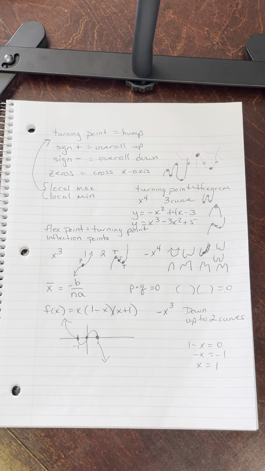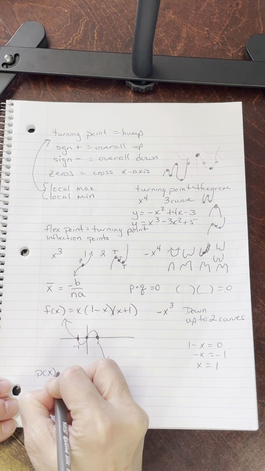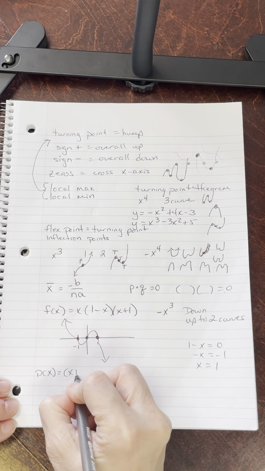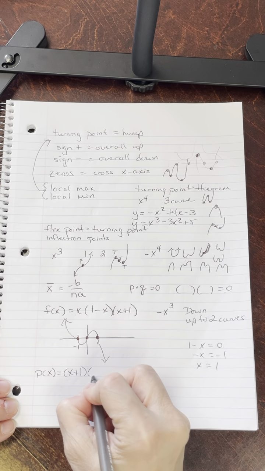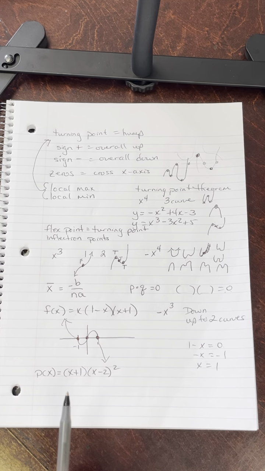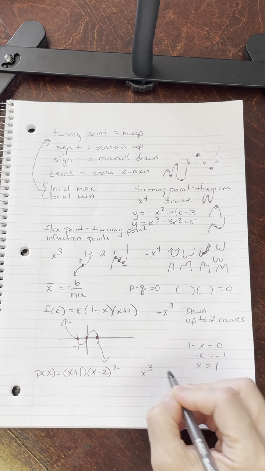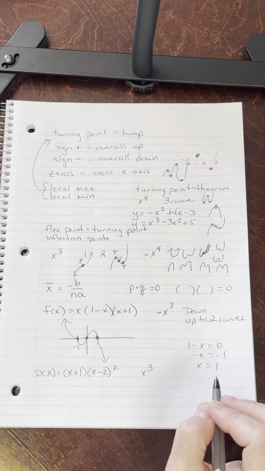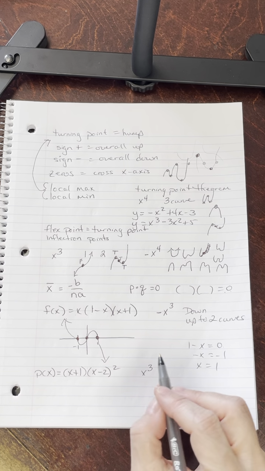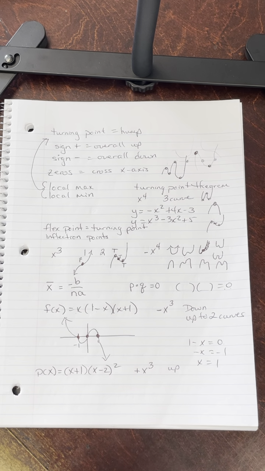Now example 2, sketch the graph of p of x equals x plus 1 times x minus 2 squared. All right, so x squared and another x is again x cubed, so I can have up to 2 curves, and this is overall positive, so it's going to be going up.